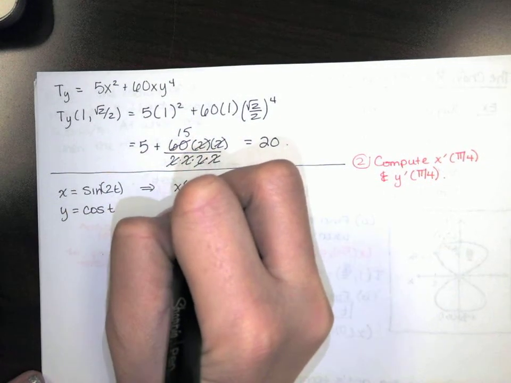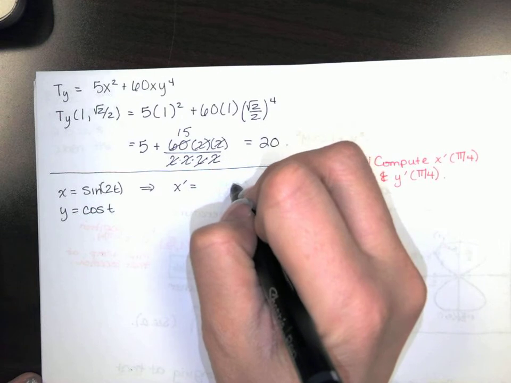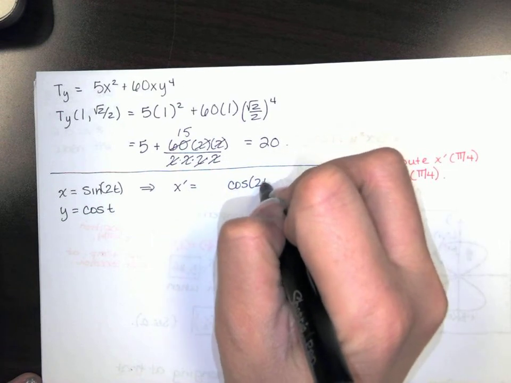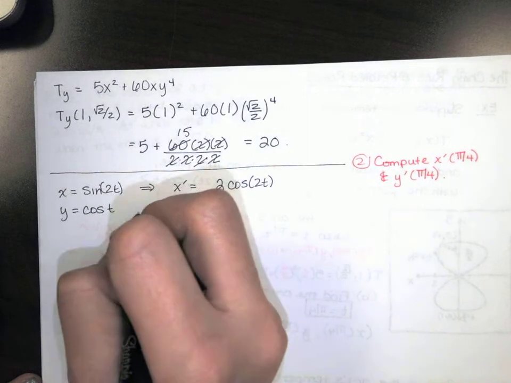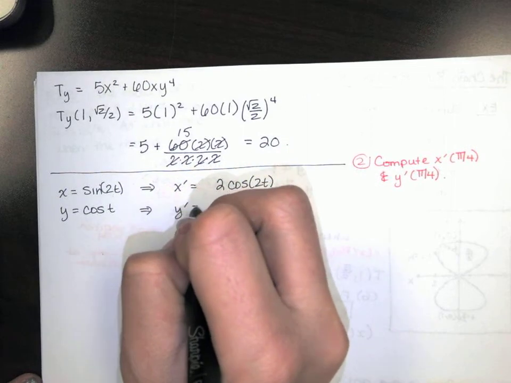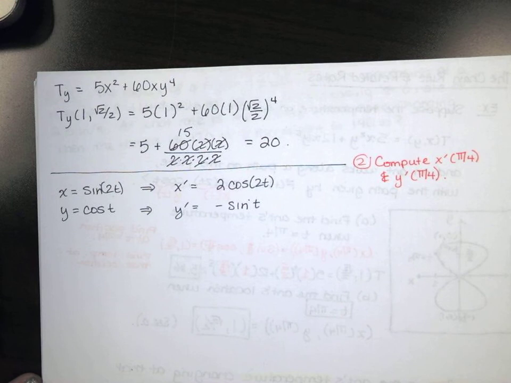The derivative of x with respect to t is the derivative of sine. The derivative of sine of something is cosine of that something times the derivative of the inside, by the chain rule. And then the derivative of cosine is negative sine. Make sure you have that angle inside. All trig functions need angles.